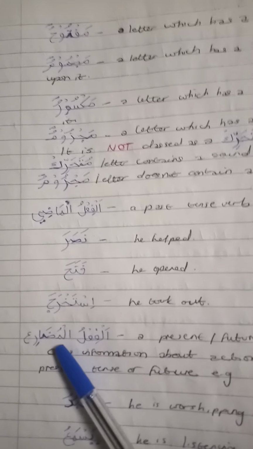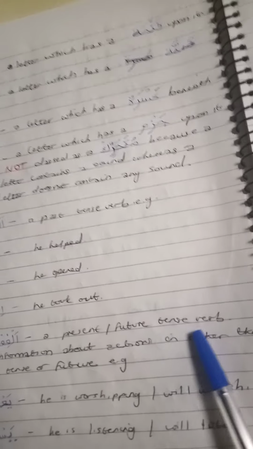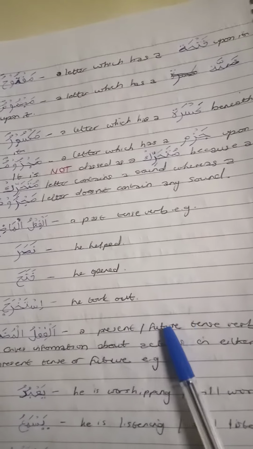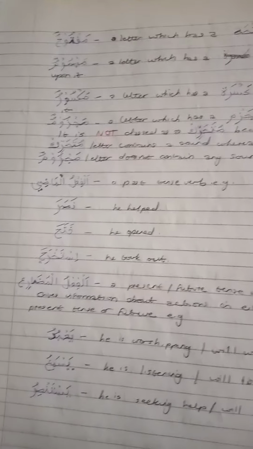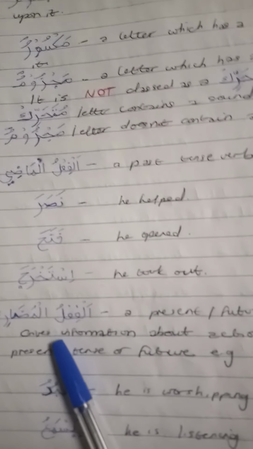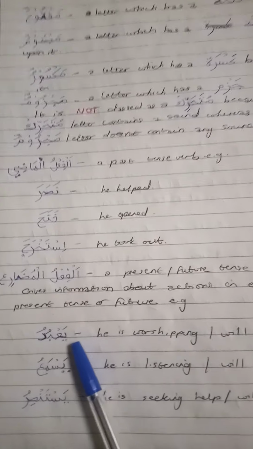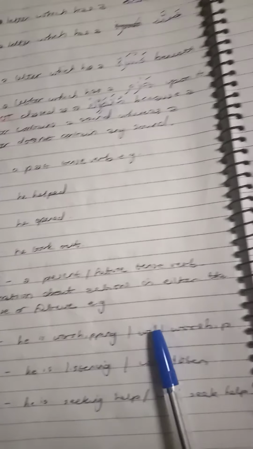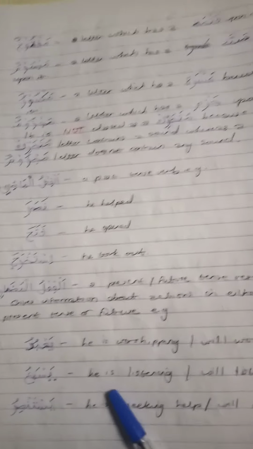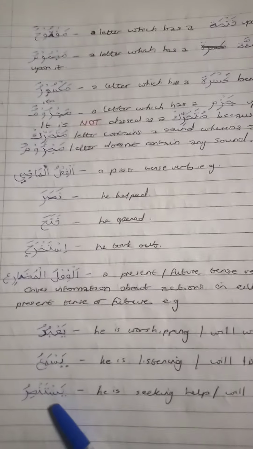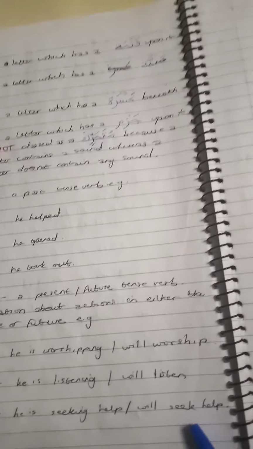Al-fi'l al-mudari, on the other hand, is a present and future tense verb. Notice that in the Arabic, you have the present. It could be referring to a present or a future tense verb. It's known as a fi'l al-mudari. It's not two separate ones. It comes under one category. It gives information about actions in either the present tense or future. E.g., ya'budu, he is worshipping, will worship. Yasma'u, he is listening, will listen. Yastansiru, he is seeking help, will seek help.